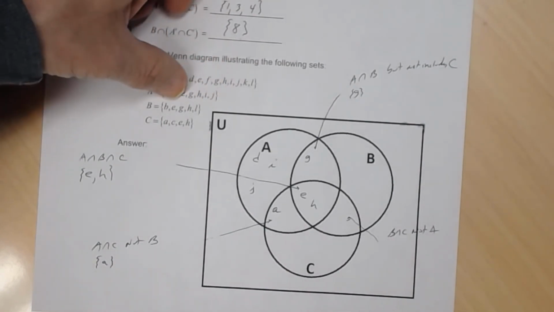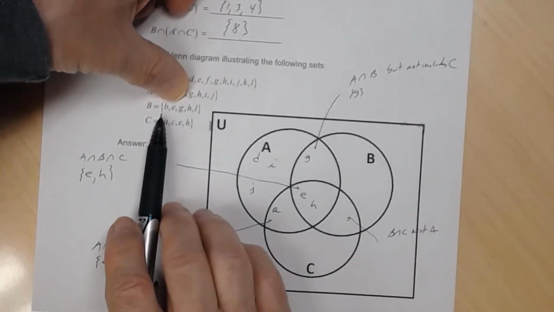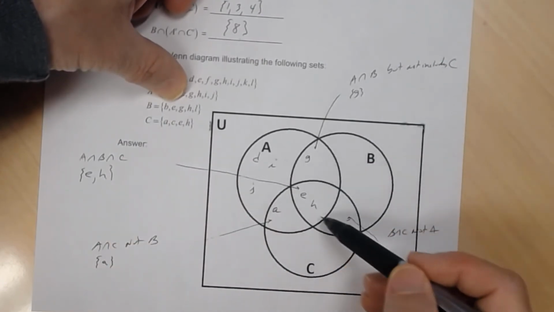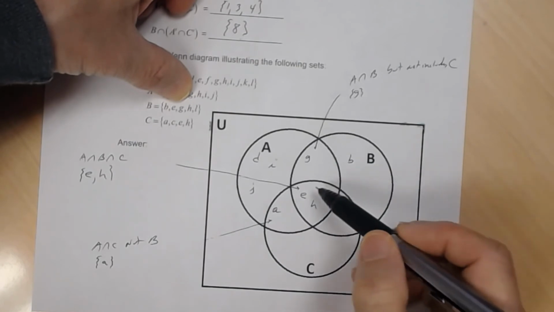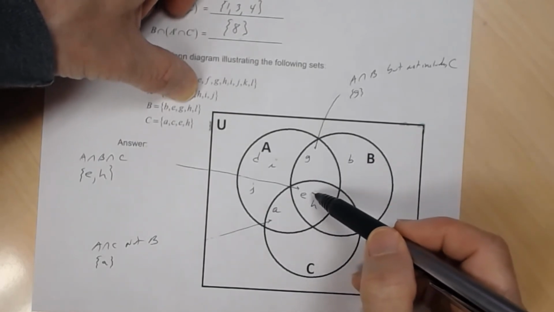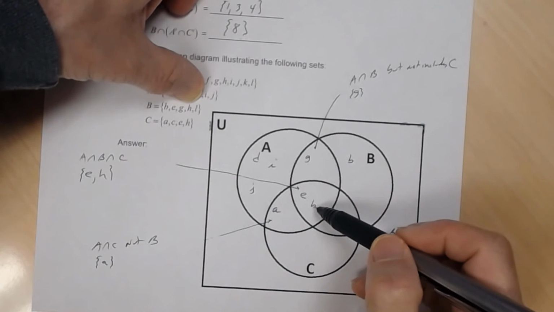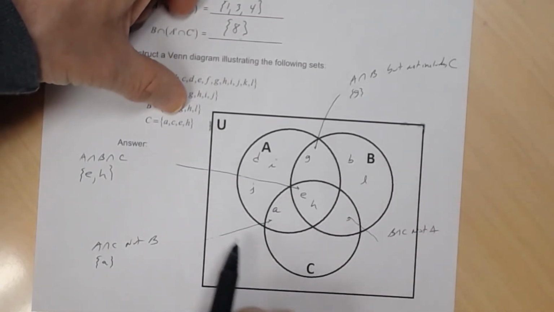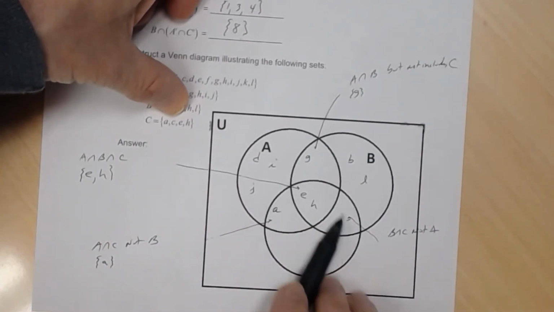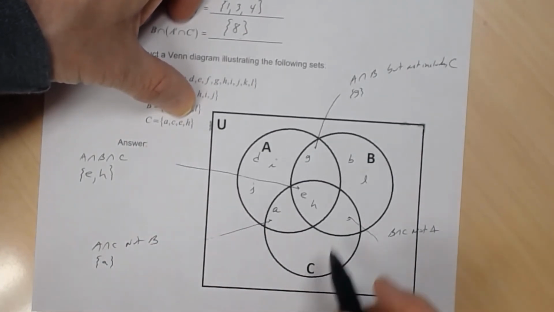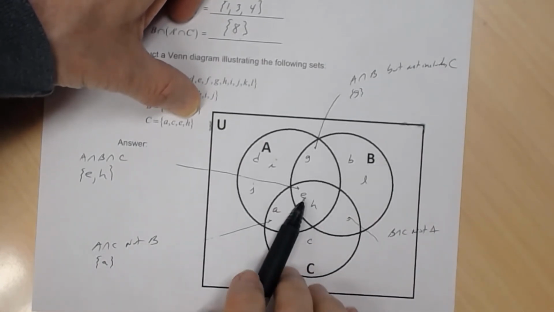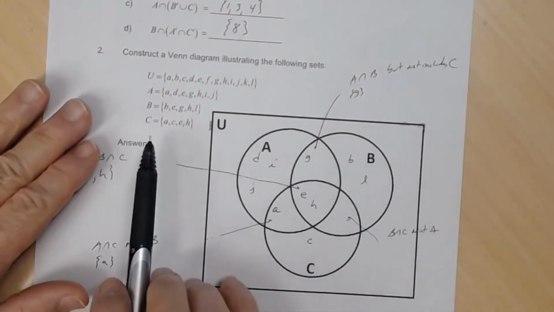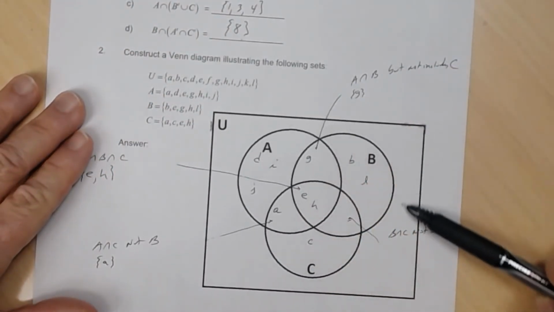All right, let's go to B. B consists of the element lowercase b. Do I have it listed? Nope. So I'm going to put it. Do I have E listed? Yes. E is in B. It's right here. G, I already have it listed. H, I already have it listed. L, I don't. Okay. Let's go to C. All right. A, I already have it listed. That's in C. Is letter C in C? Nope. So I'm going to put it. Is letter E in C? Yes. Is letter H in C? Yes. And then what you've got to do is fill in any element on the outside.